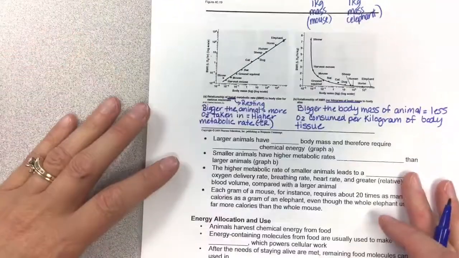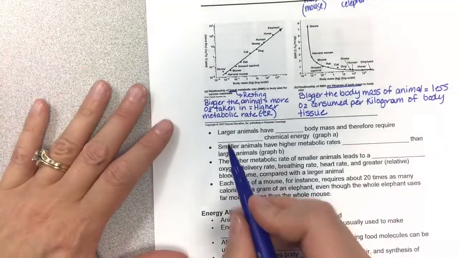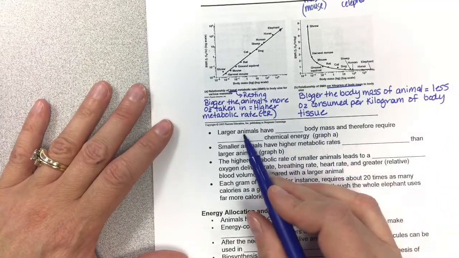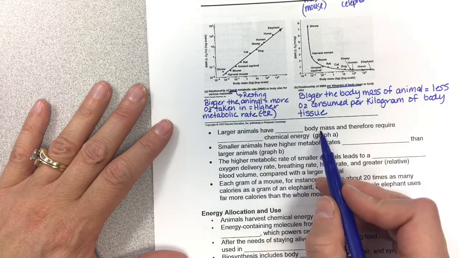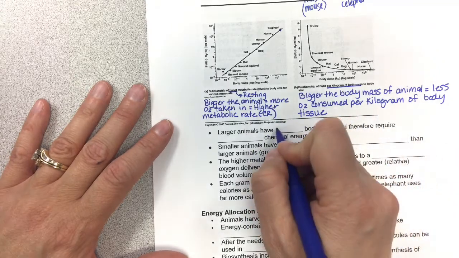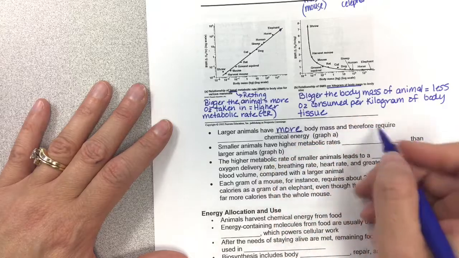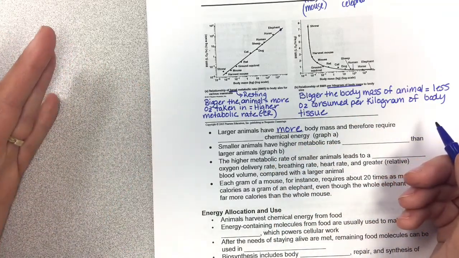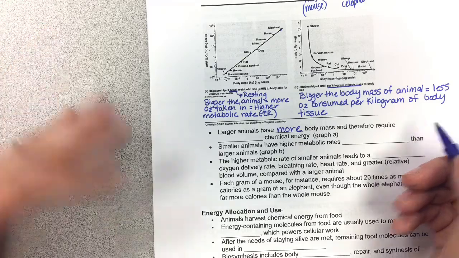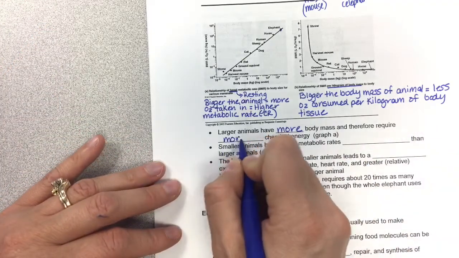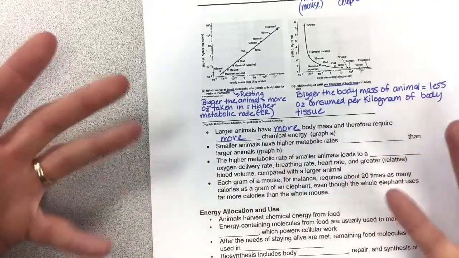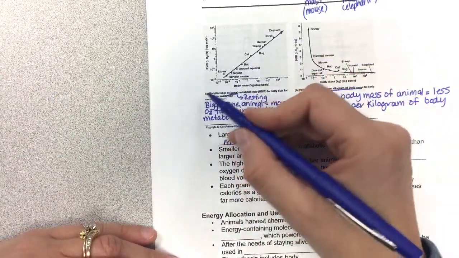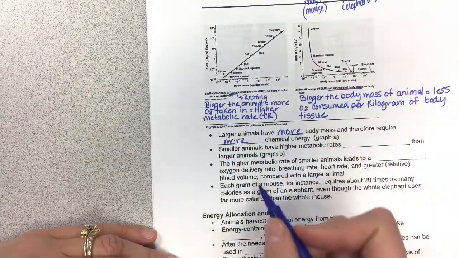So let's see if we can fill these things out here. Larger animals have blank body mass. Large animals have more or less body mass than smaller animals? Hopefully you can say more. They have more body mass, and therefore require, overall, more or less chemical energy? More chemical energy, and that's because they just have more grams or more body mass. And so that's what graph A is showing you here. So it goes up according to body mass.